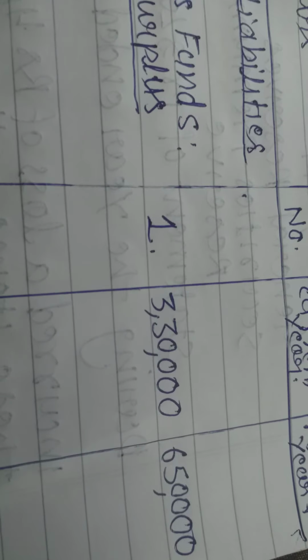Let's see. Reserves and surplus, notes to account 1, and the balance, that is 3,30,000.